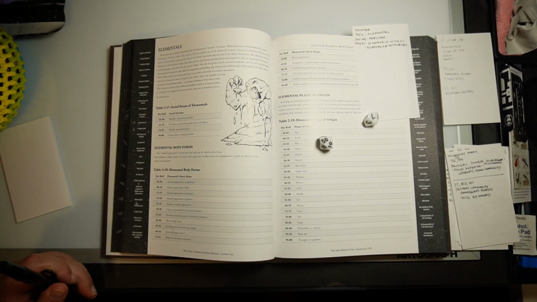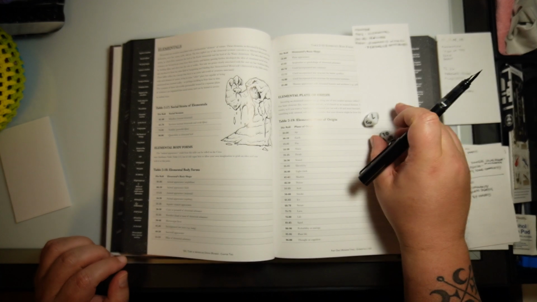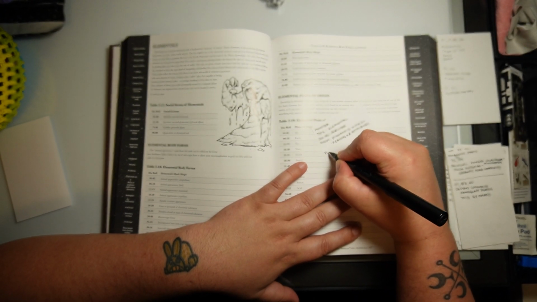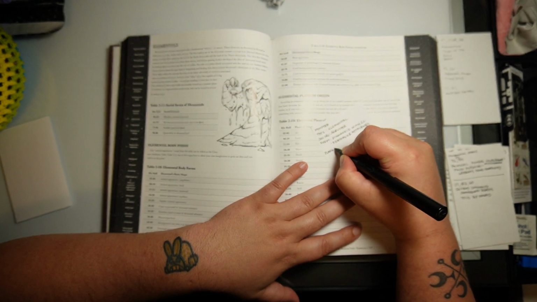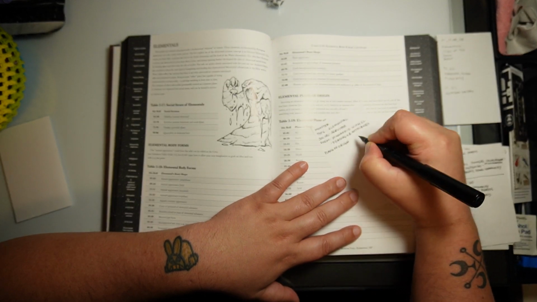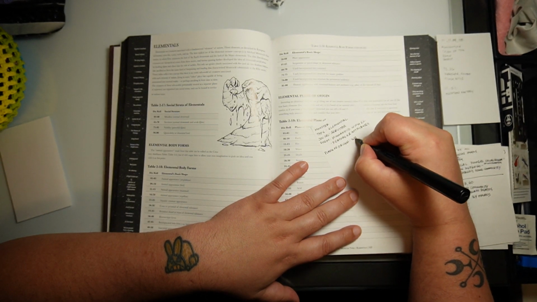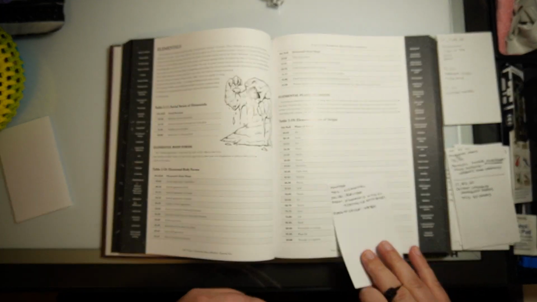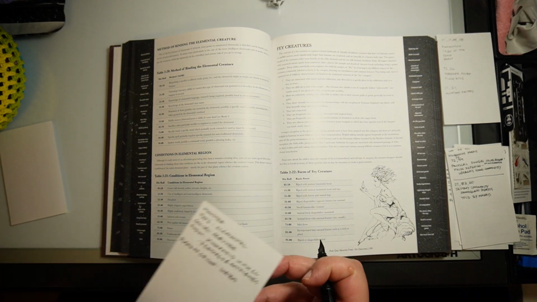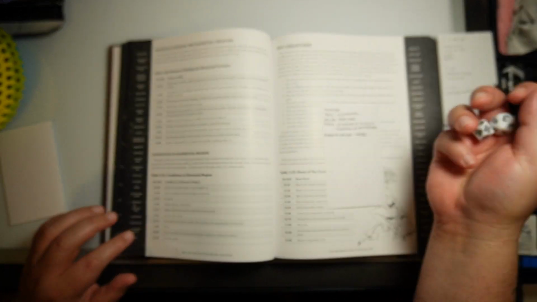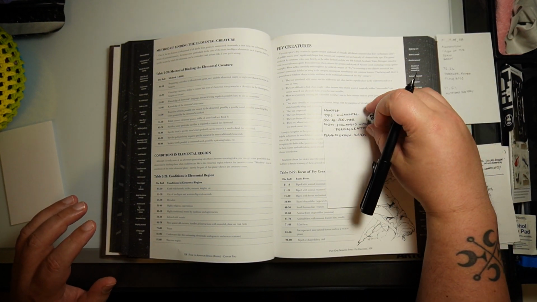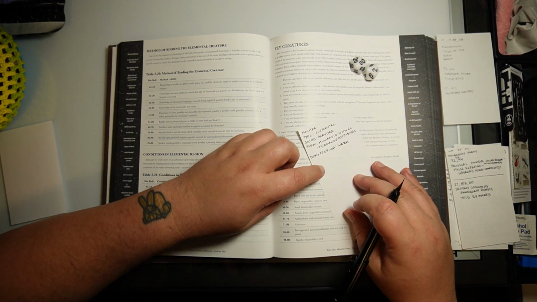So 17, this is a water elemental. So we just say plane of origin: water. Method of binding the elemental creature. So what is the binding method? We got 2. So bargaining, a sacrifice is offered.